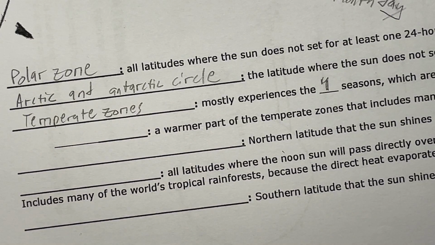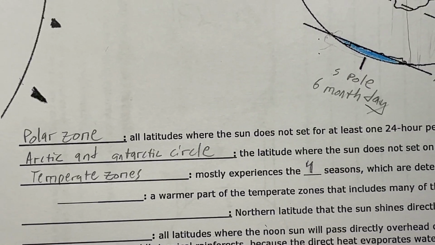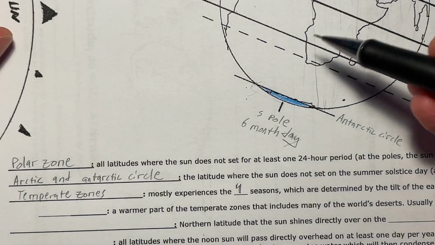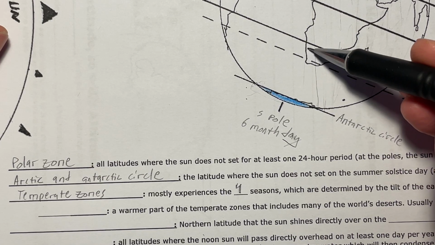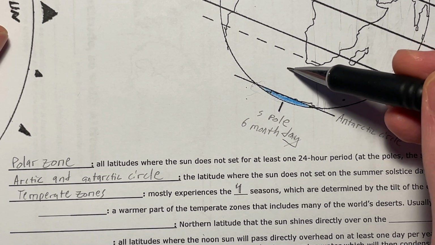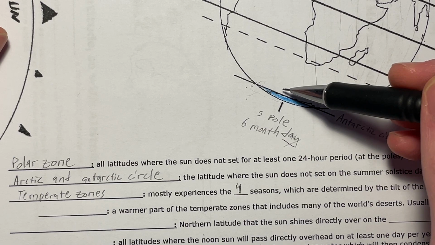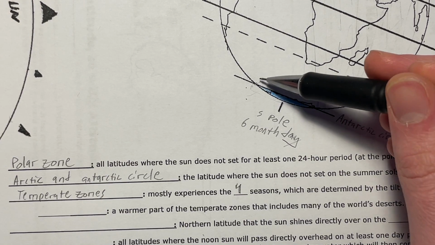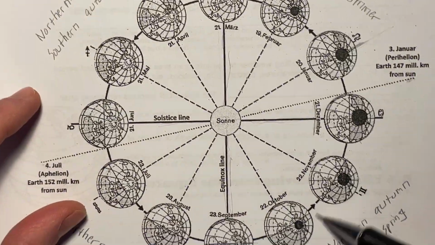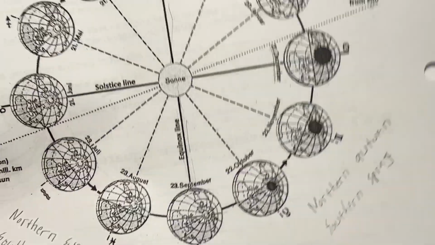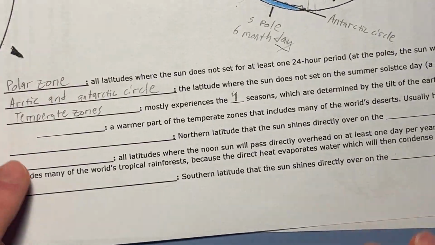So remember, you don't have cold winters and hot summers because of the distance. It's because of the tilt of the Earth. And they aren't really in the Arctic or Antarctic circle, but they are closer to it than the equator. And so they do experience extreme shifts in temperatures just as the Earth travels around the sun, they're experiencing extreme shifts in how they receive daylight.